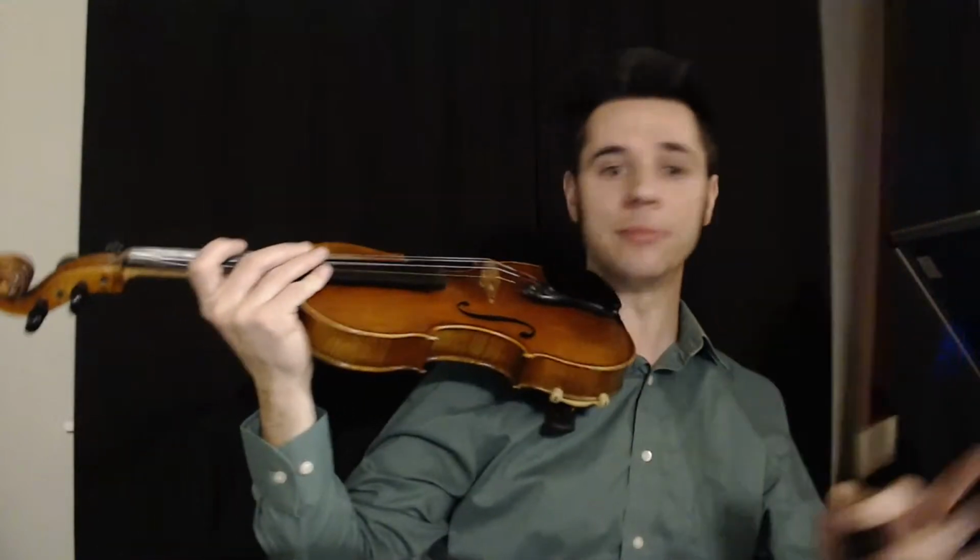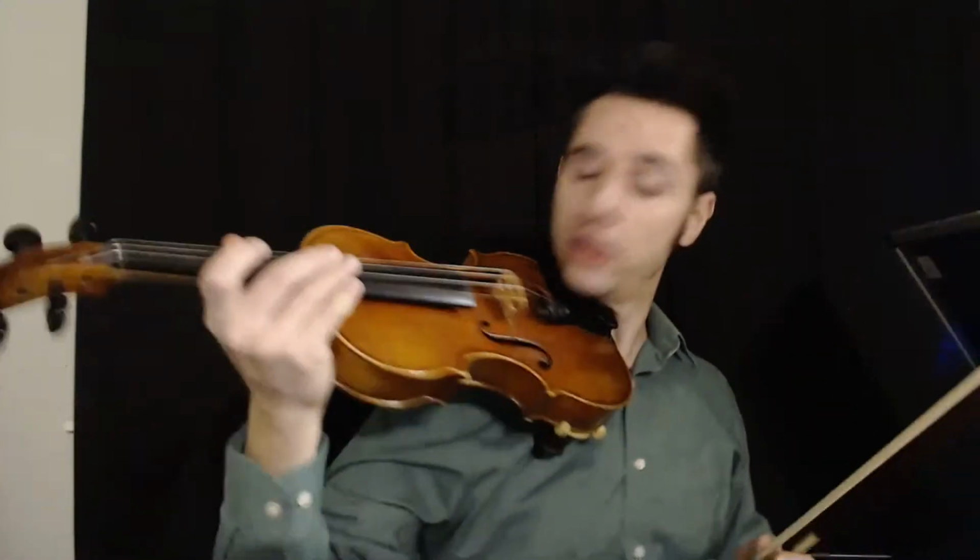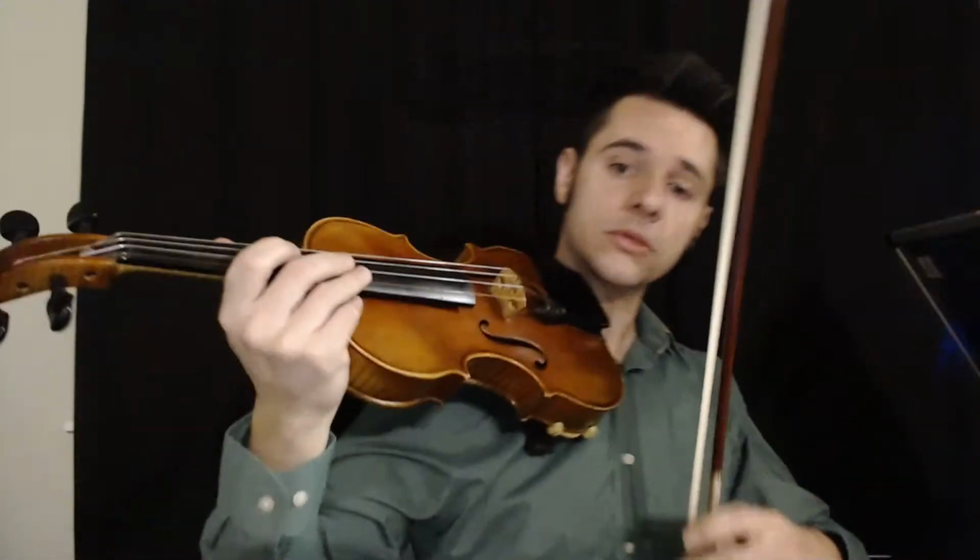Two things first before we talk about vibrato. Every day, you want to remember, now I'm left-handed, okay? I'm left-handed, so my violin's going off my right shoulder. You're probably right-handed. There's very few lefties among violinists out there, so your violin's going to go off your left shoulder, okay? But it's not going to change how you execute vibrato, okay? So keep that in mind.